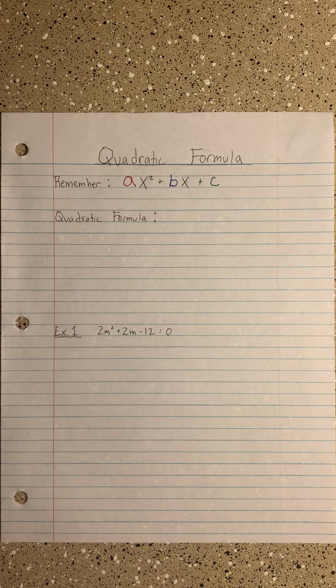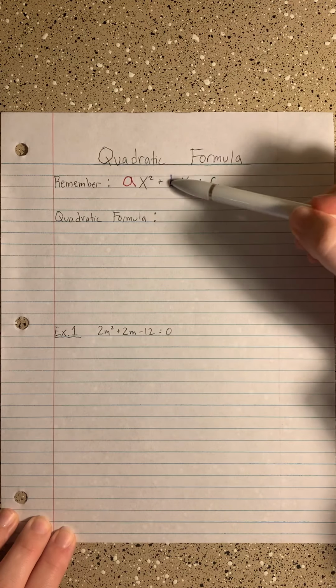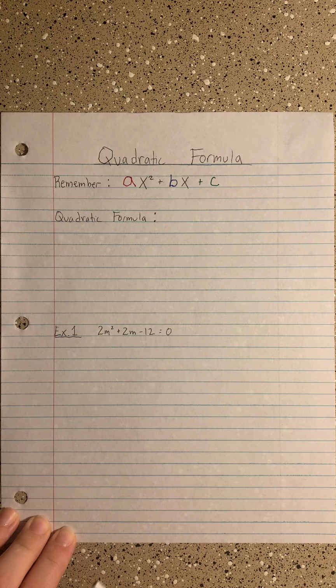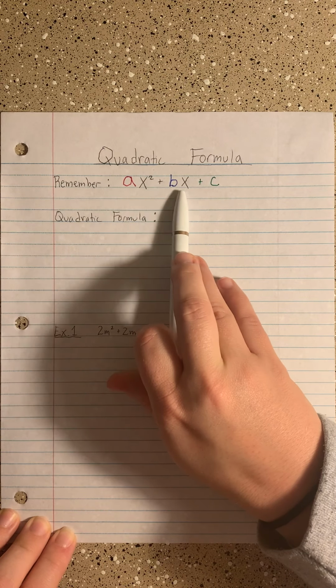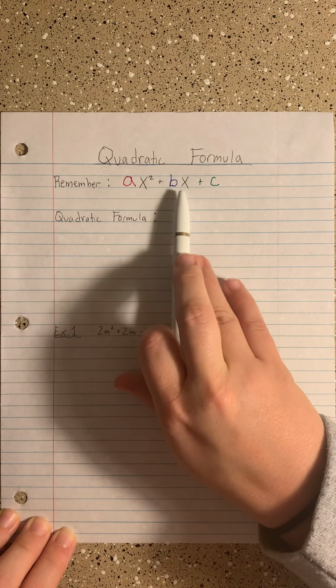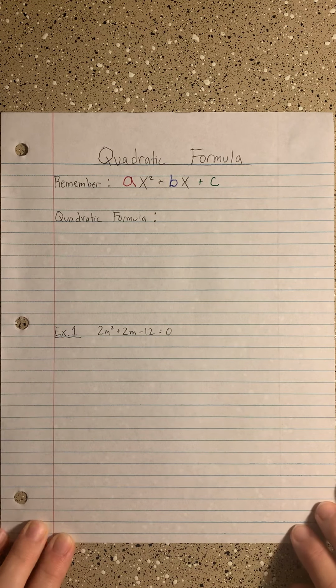So no matter what the quadratic looks like or anything like that, you can always solve your quadratic using the quadratic formula. It's like the go-to. It will work no matter what. Okay, so before I tell you what the quadratic formula is, we need to kind of review something. You need to remember the standard form of a quadratic, because we're going to be using these parts in the quadratic formula. So if you remember, the standard form looks like ax squared plus bx plus c, where a, b, and c are all some integer.